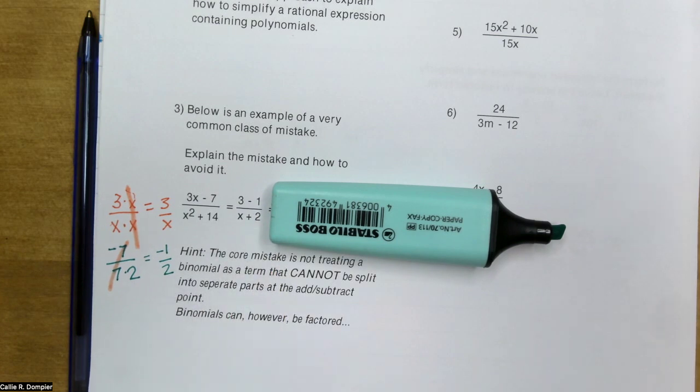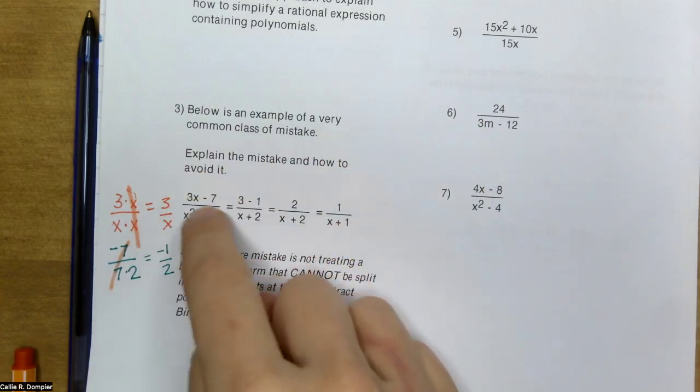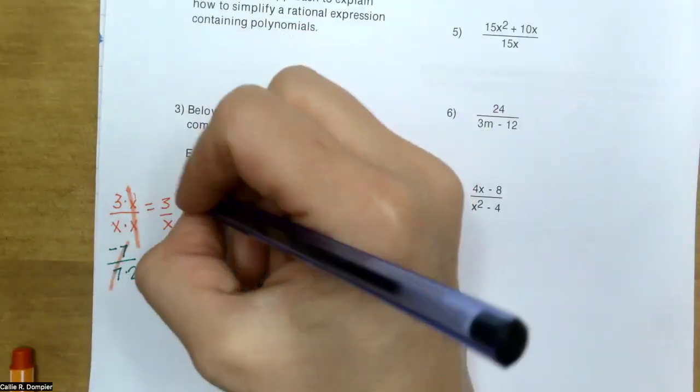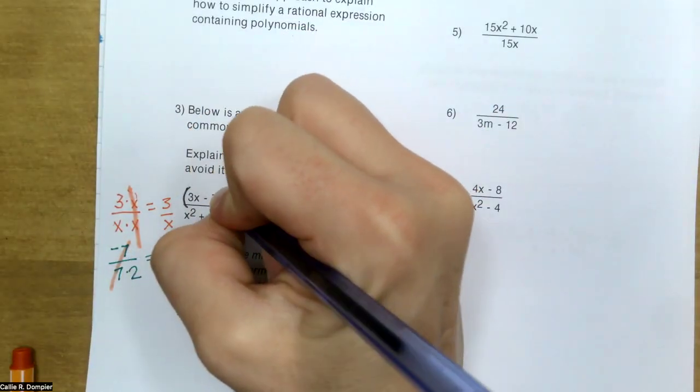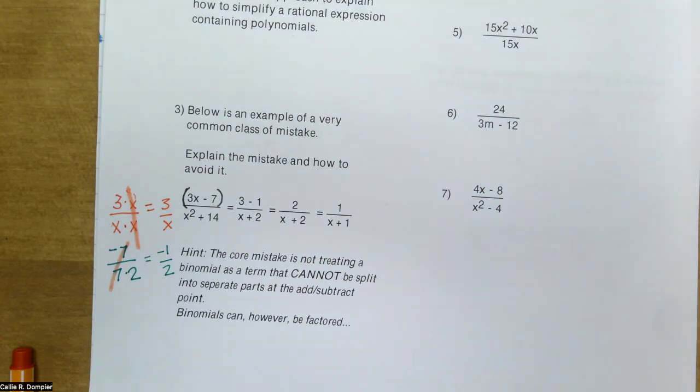That is what you do not want to do because you didn't treat this whole thing like a single term. So because it's a polynomial and you can't combine any like terms, you have to treat that as a single term.